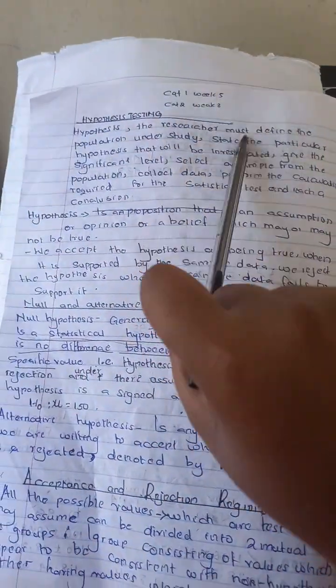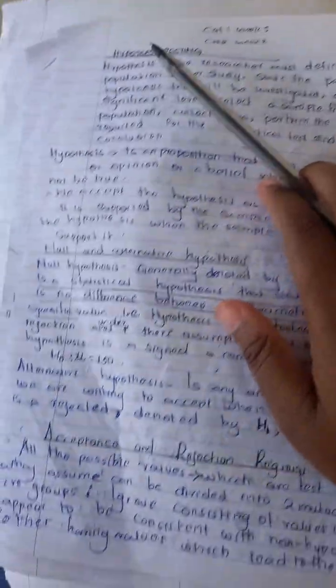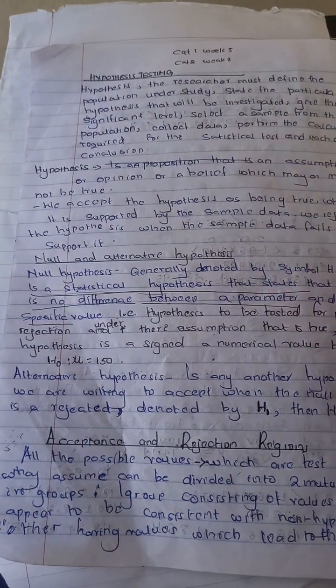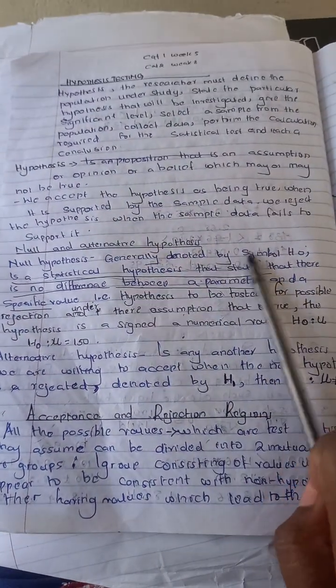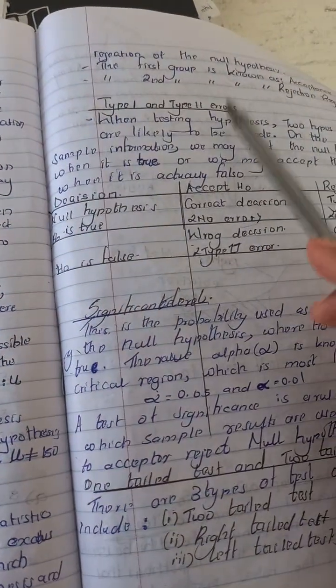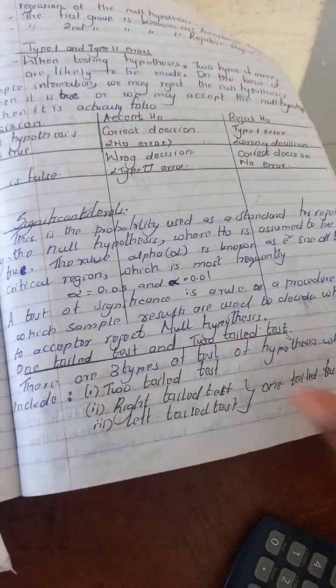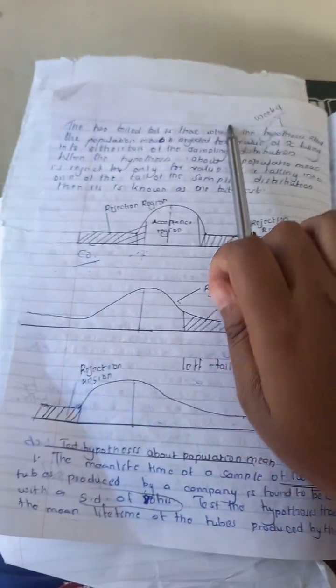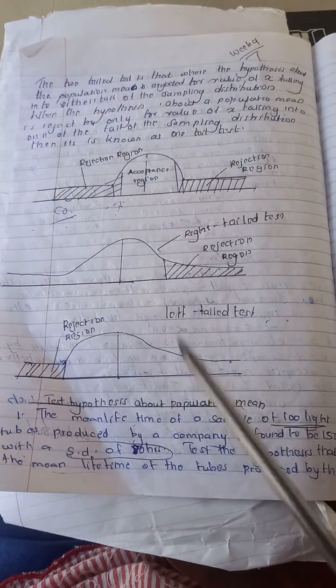Now we go to hypothesis. For hypothesis, you'll go and read it all. You know even the process. You know the null. What do they do? Null and alternative, acceptance and rejection, type 1 error and type 2 error, one-tailed and two-tailed, and this.